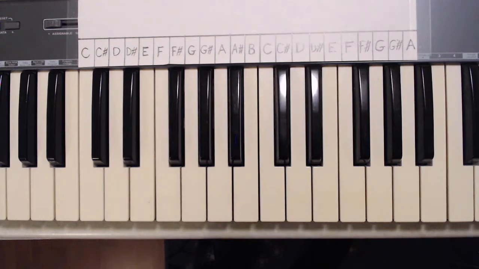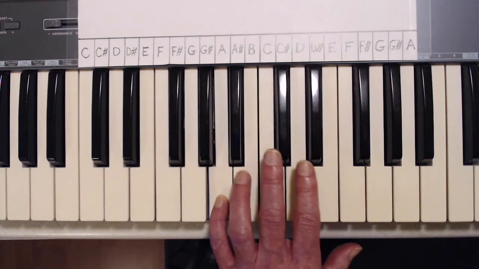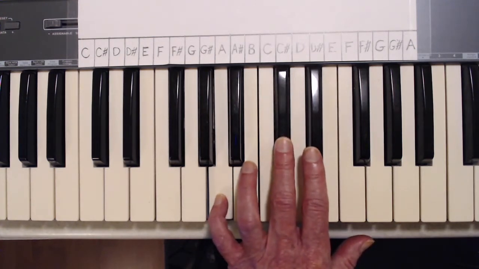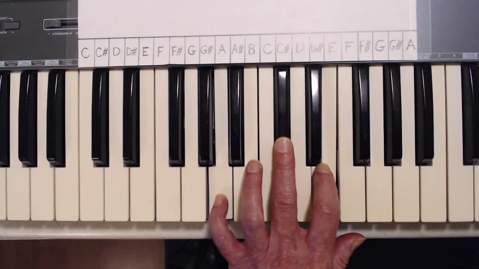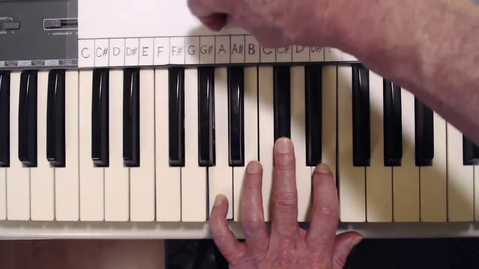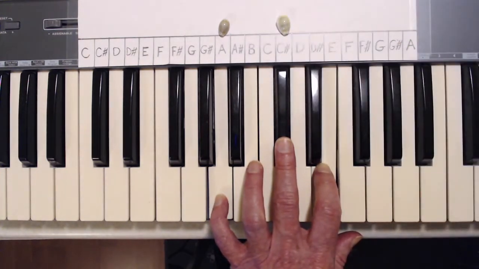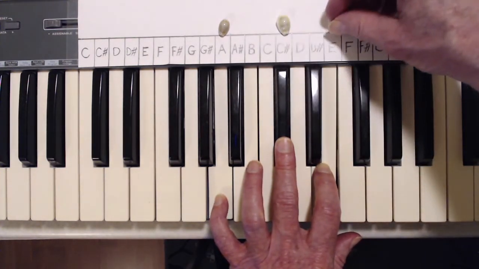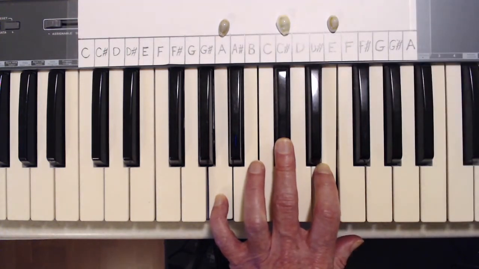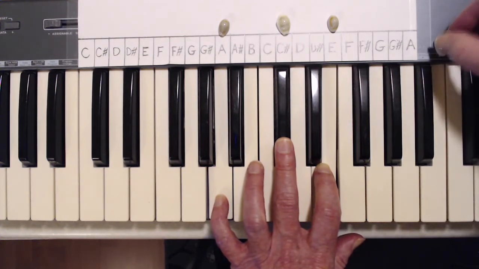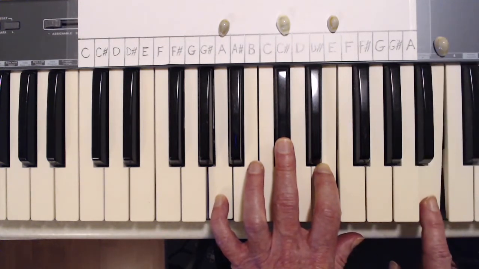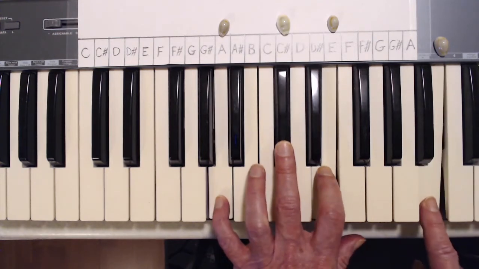Okay, so how about A major add 9? Root note A, C sharp is our major 3rd, E is our 5th. Let me just put some markers on those notes. So there's our A major triad, to which I now need to add a B, and my scales run out here, but it's going to be there. So there's the 9th note, and altogether there's our A major add 9.